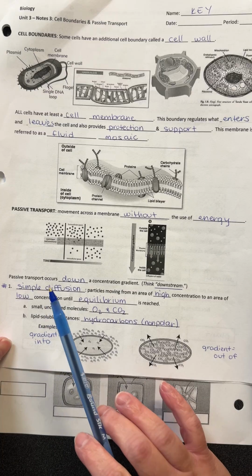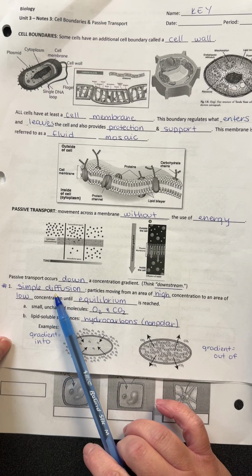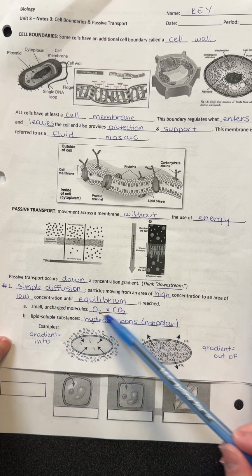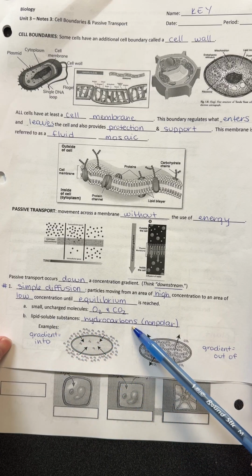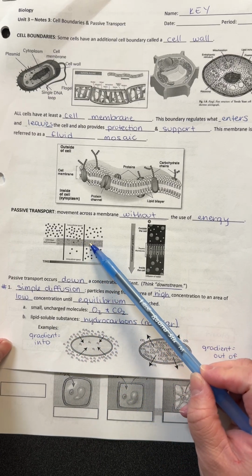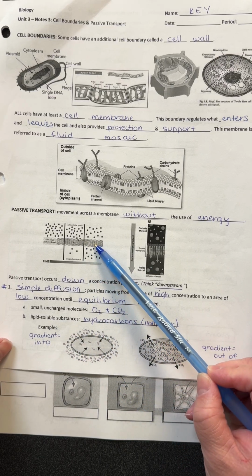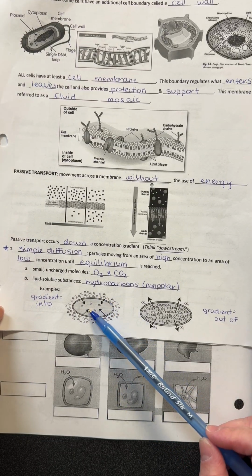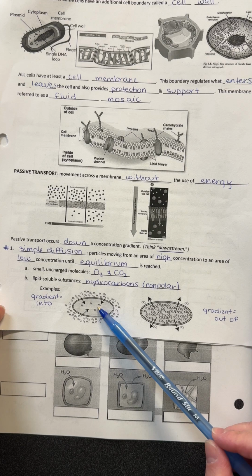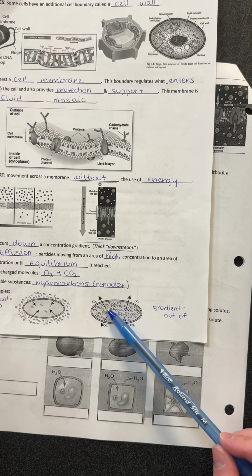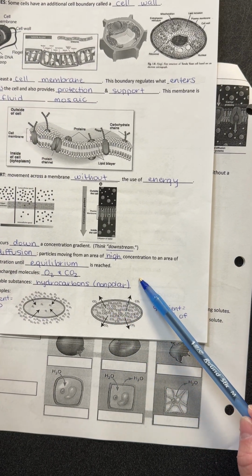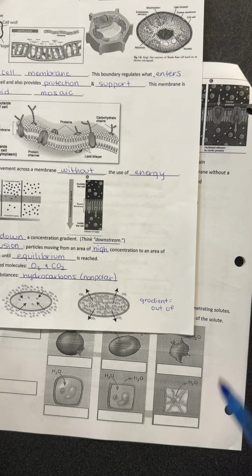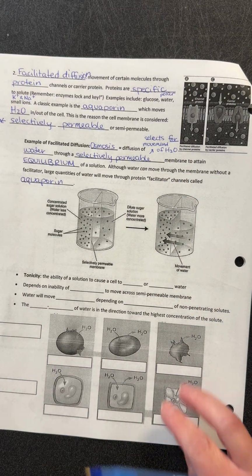So one type of passive transport is simple diffusion, where we talked about how these are really small molecules or hydrocarbons, so they're not going to get stuck in these lipid tails that are hydrophobic and don't like water. If we have stuff outside that needs to move in, then we say our gradient is moving into the cell. And if we have a lot inside and it needs to move out to reach equilibrium, then the gradient is moving out, so things are moving in that direction.